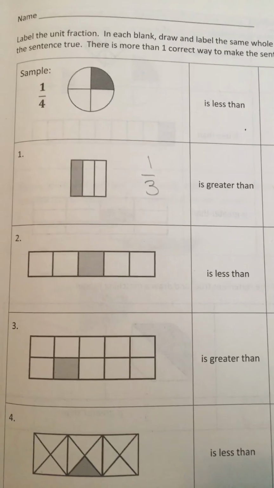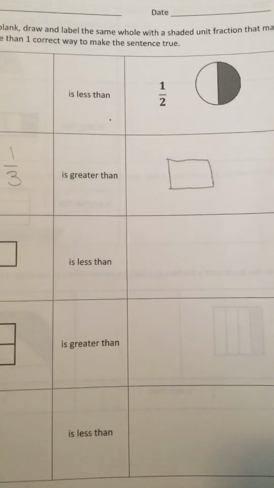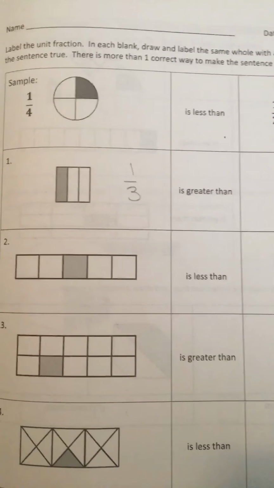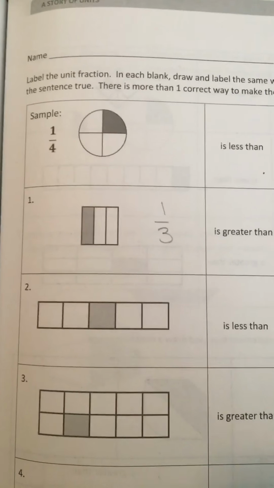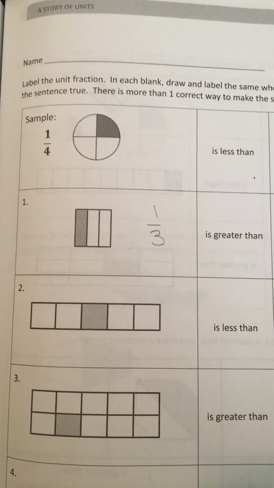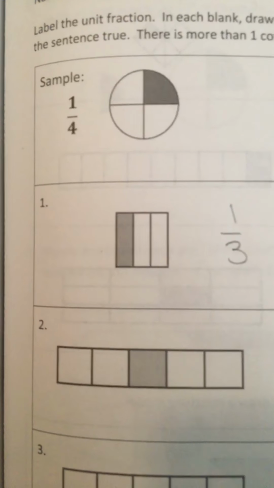So 1/3 has to be bigger than something. Well, think, how are the fractions going to get smaller? That means this one has to be smaller. Well, 1/3 is going to be bigger than something that's divided up more than, this is only divided up 3 times.